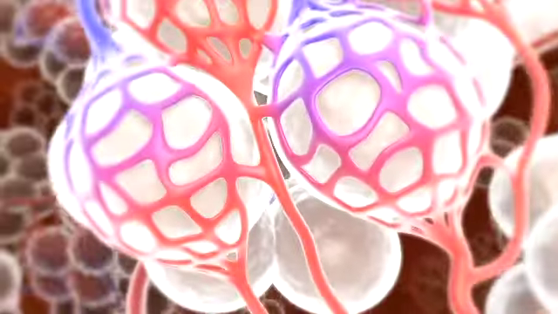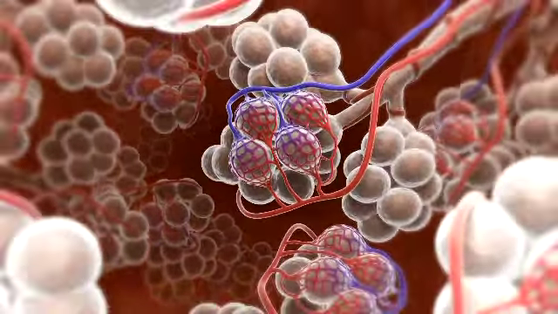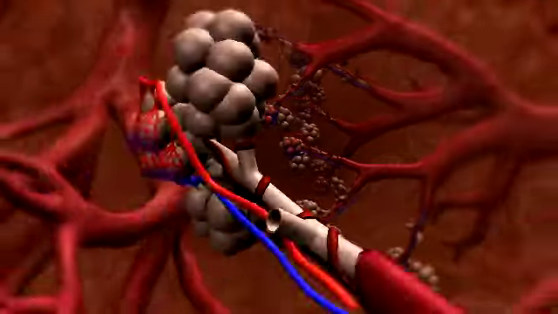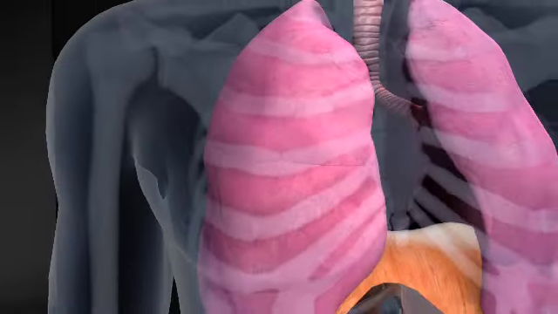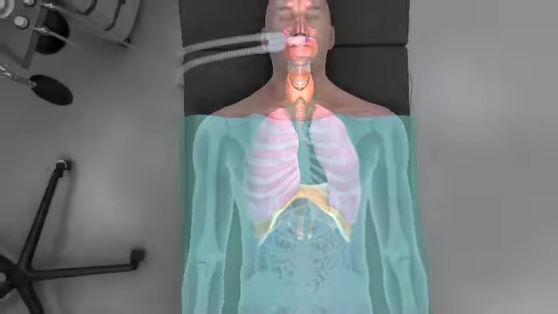Over-resuscitation results in compromised oxygen delivery to the tissues, potential increased need for therapeutic oxygen, and possibly increased time on mechanical ventilation.